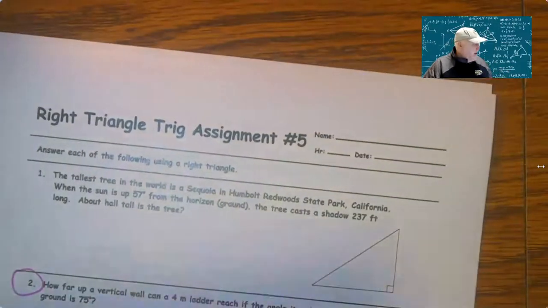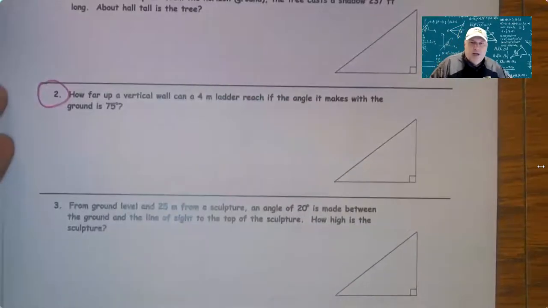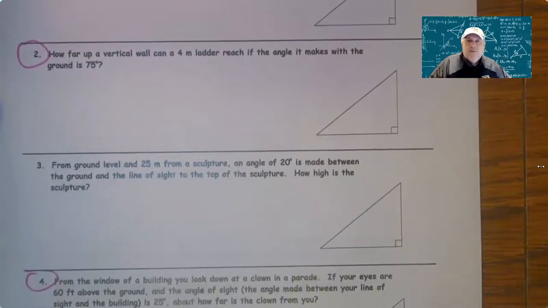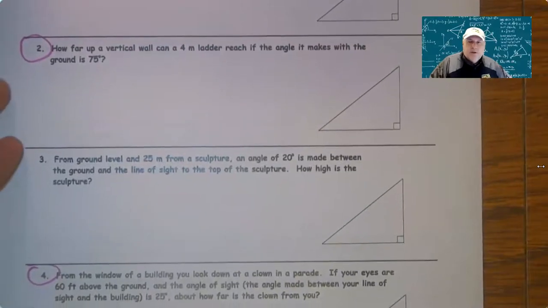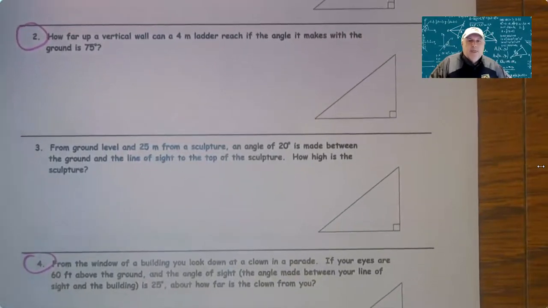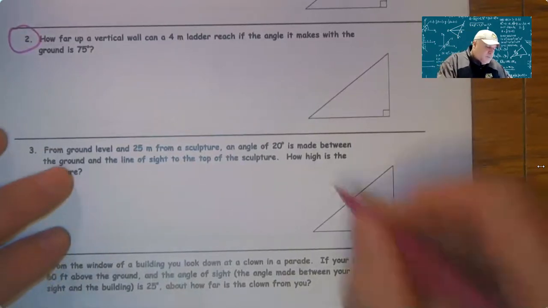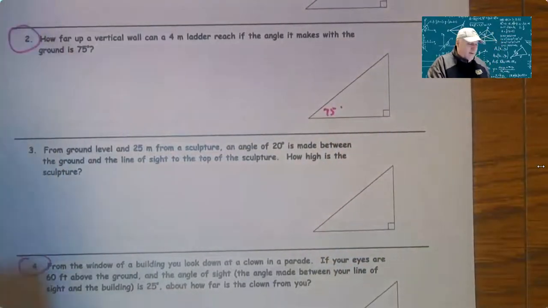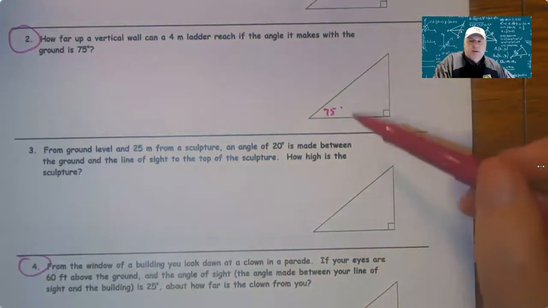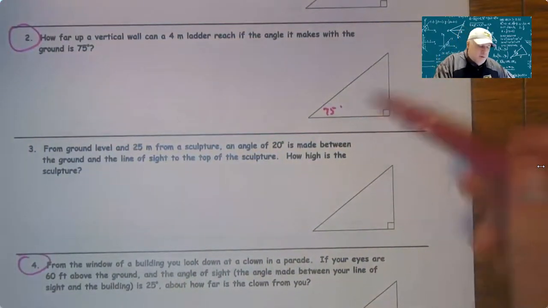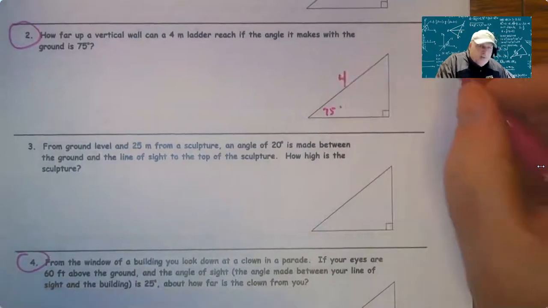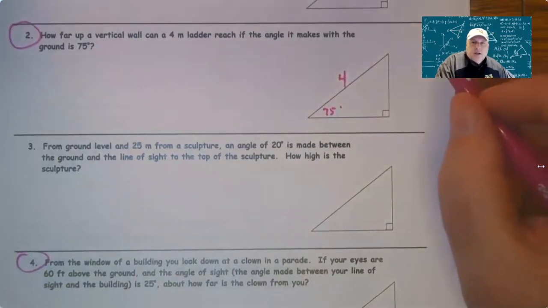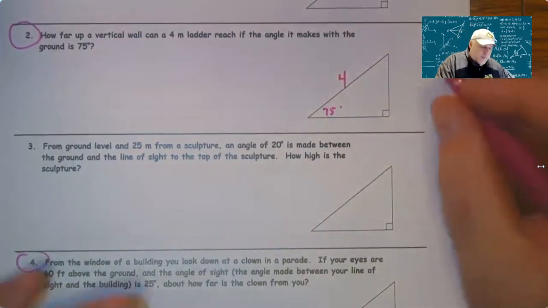All right, moving on to some problems at the end. So make sure you do enough. And I've given you way more than you need, but you need practice. So here are some problems. I've given you the right triangle. A lot of times in this, the angle that's given is called the angle of elevation or angle of inclination. I like the ladder problem, so that's why I'm doing this one. And then how far up the vertical wall.